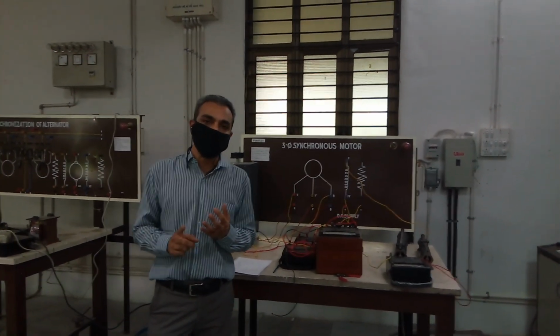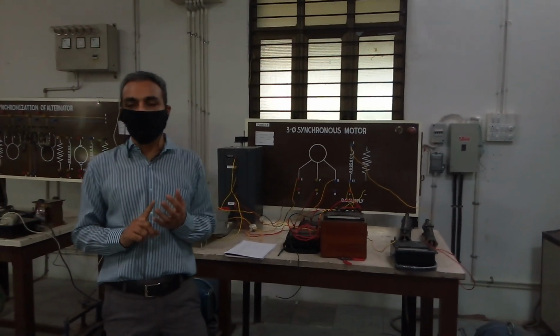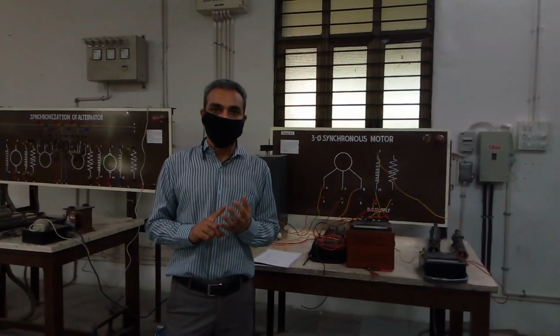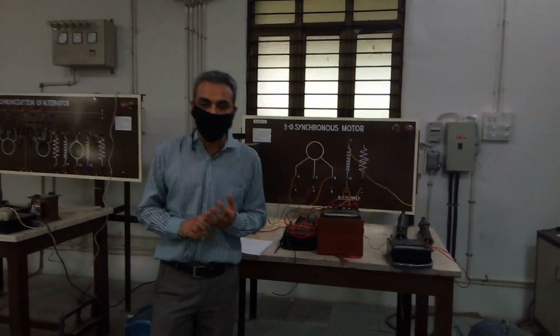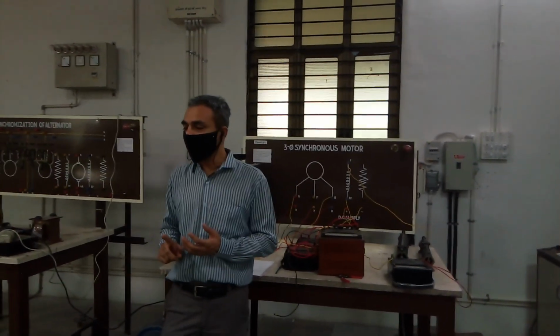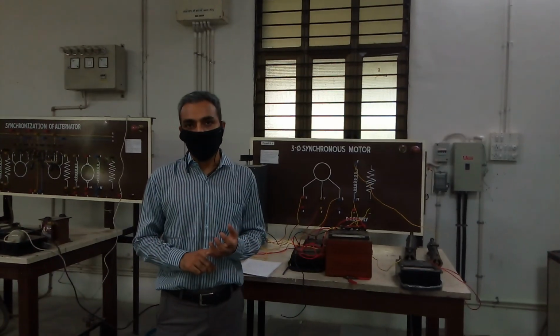Why is there a change in the power factor or the input current because of this change in the excitation? The basic phenomenon behind that, as you all have studied in the vector diagram of the synchronous motor, is the relation between E and V, right?